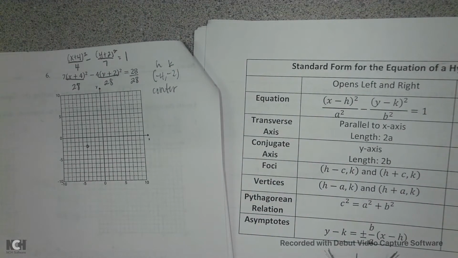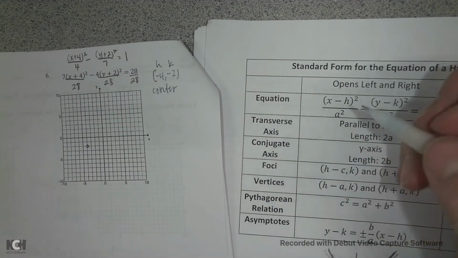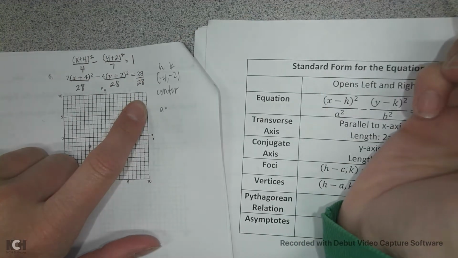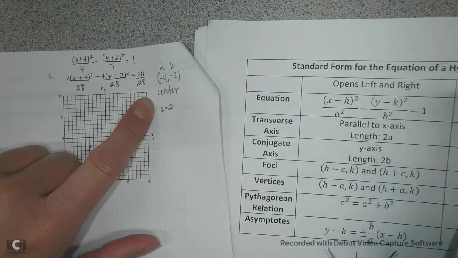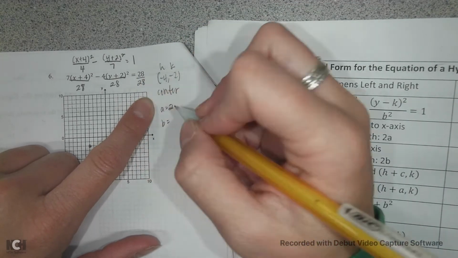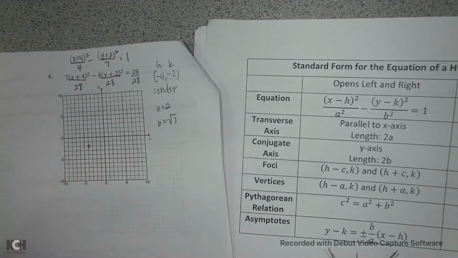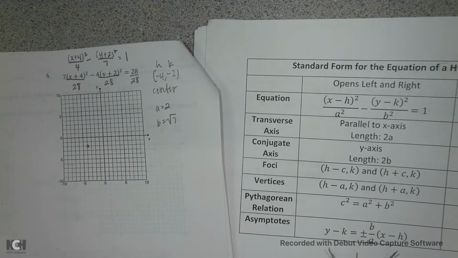Okay, now we need to figure out our a and our b. On this problem, a is on the first side, so our a is going to be 2, and then our b, well, 7 isn't really pretty, so we're just going to write the square root of 7. We're going to leave it like that for a second, and then we need to figure out our c, because we can't do the rest of this without c.